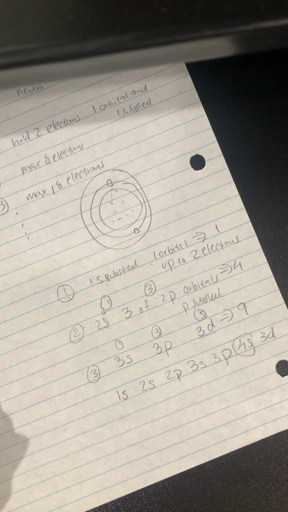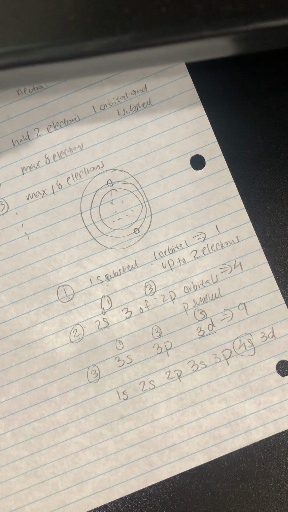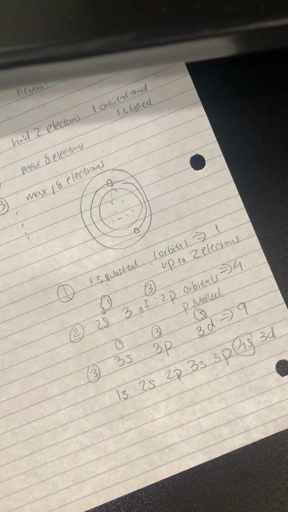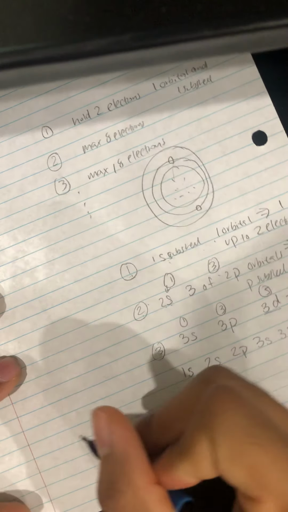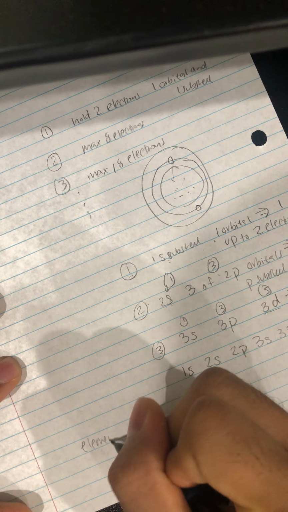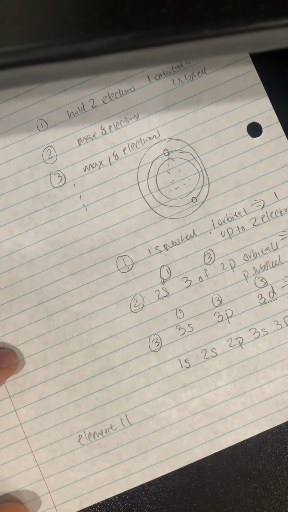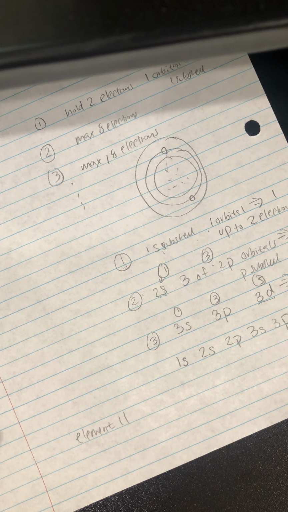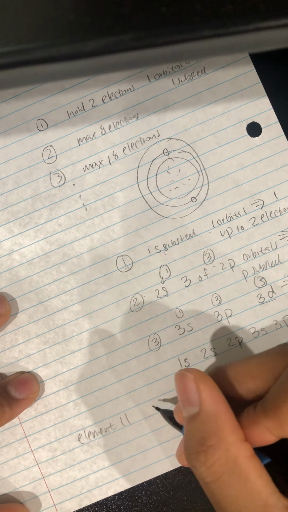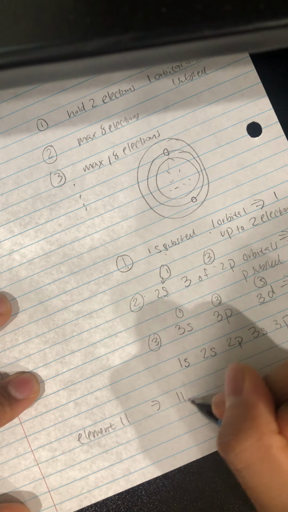Now, let's do an example. Say you have element 11, and you want to find the electron configuration for element 11. Well, we know that if it's element 11, it must have 11 electrons.